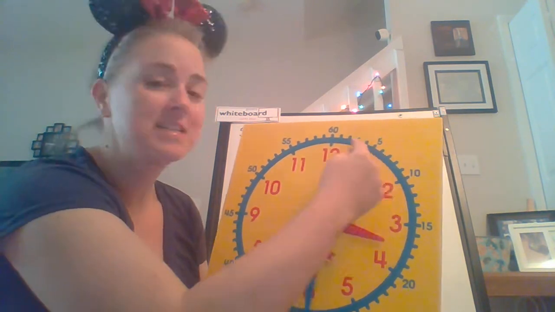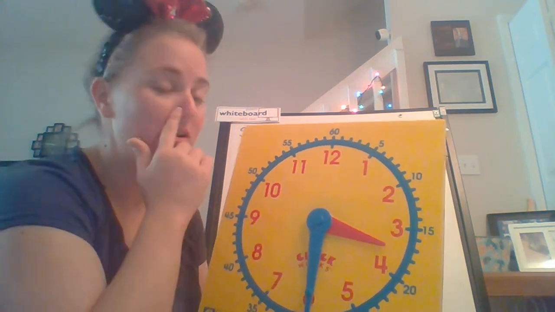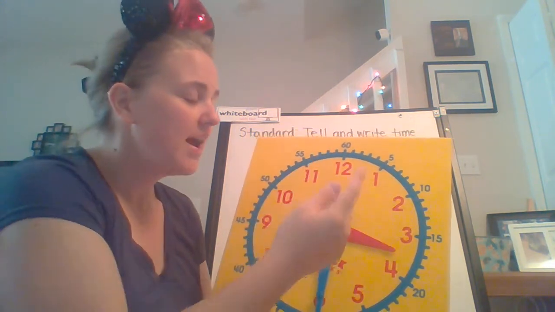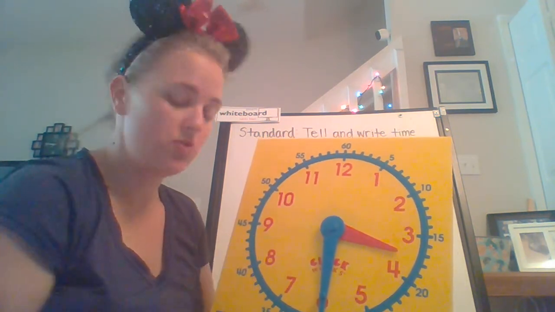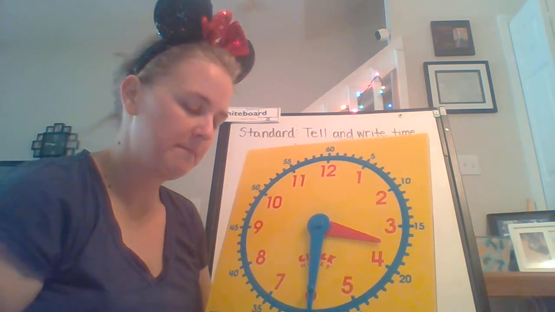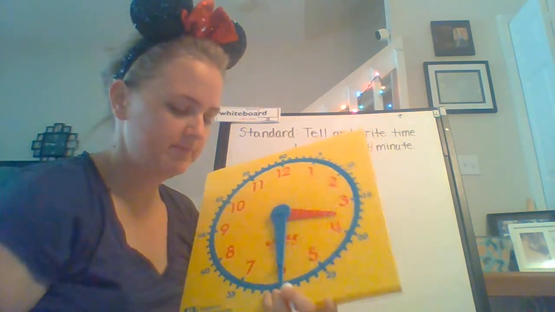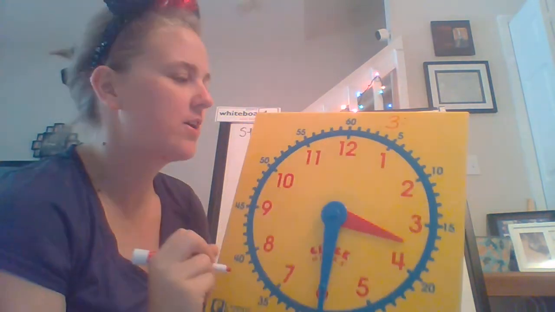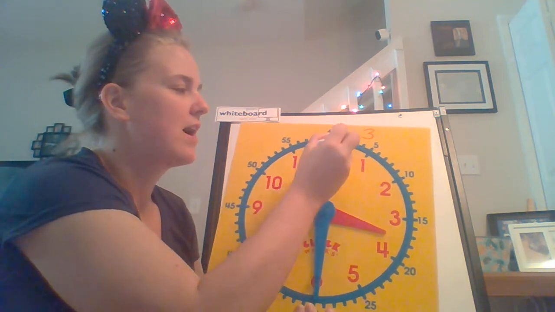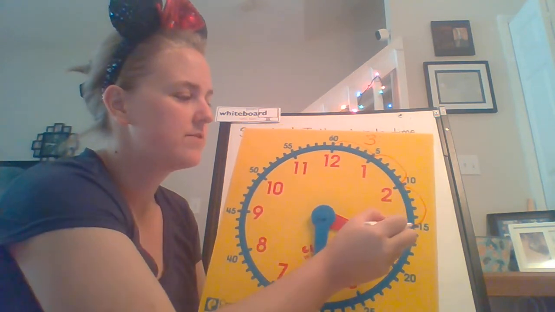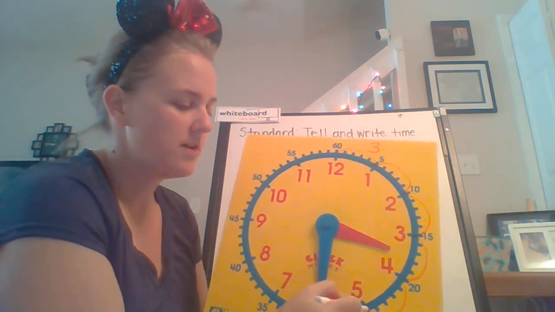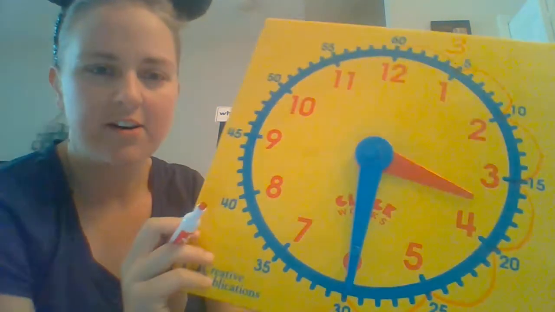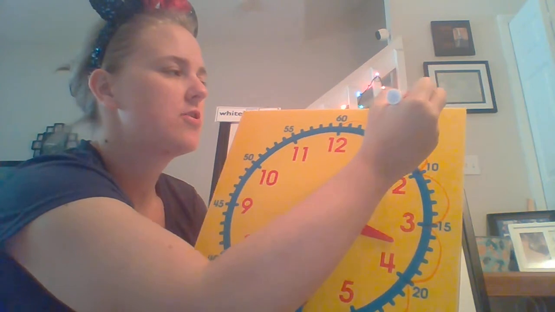Because when I'm counting the minutes, I count by 5s. And this clock gives me a little cheat and it helps me, but clocks don't always have this. So let me write the hour on here so we remember. Okay, so I know it's 3 o'clock and now I have to figure out the minutes. So it would be 5, 10, 15, 20, 25, 30. I don't know if you can see that very well. So I know that right now the clock says 3:30.